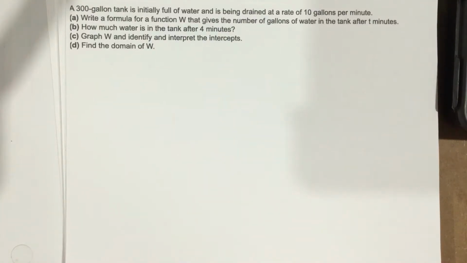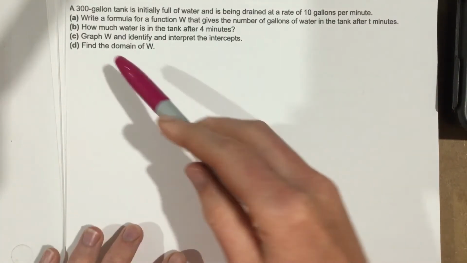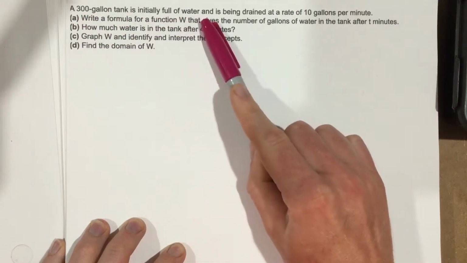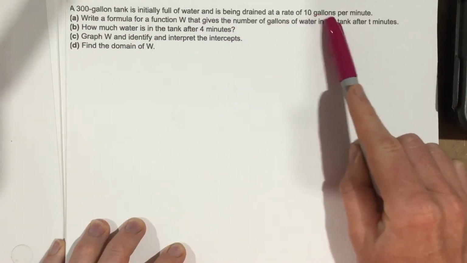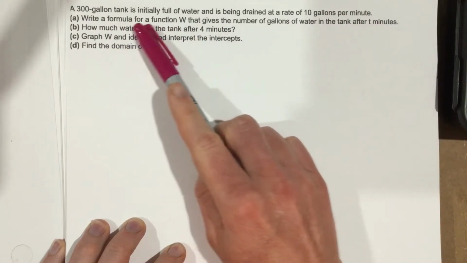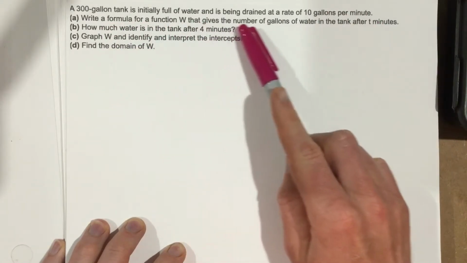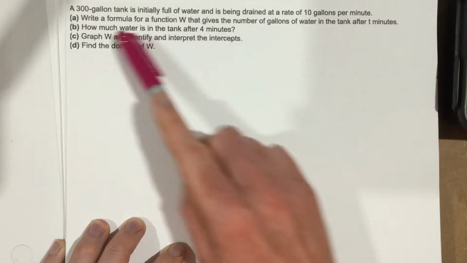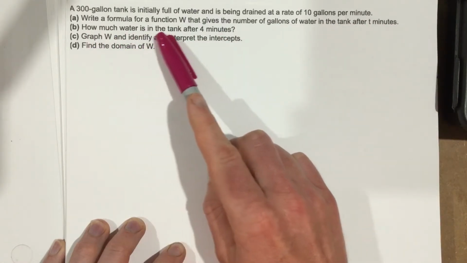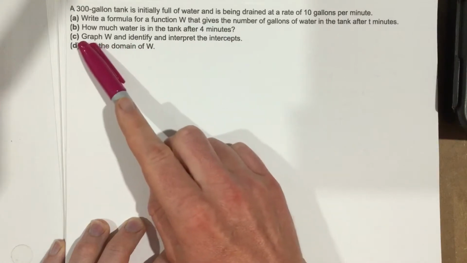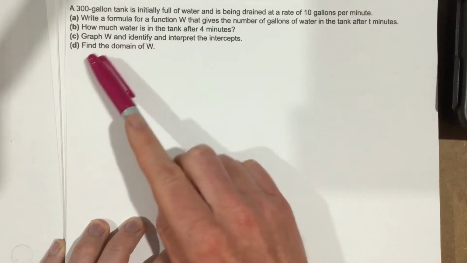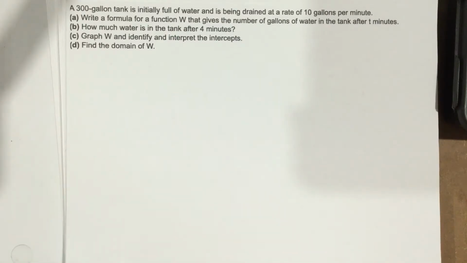This is problem number 1 from section 2.4. In this problem it says a 300-gallon tank is initially full of water and is being drained at a rate of 10 gallons per minute. Part A, write a formula for a function W that gives the number of gallons of water in the tank after t minutes. Part B, how much water is in the tank after 4 minutes? Part C, they want you to graph W and identify and interpret the intercepts. And finally, part D, they want you to find the domain of W.